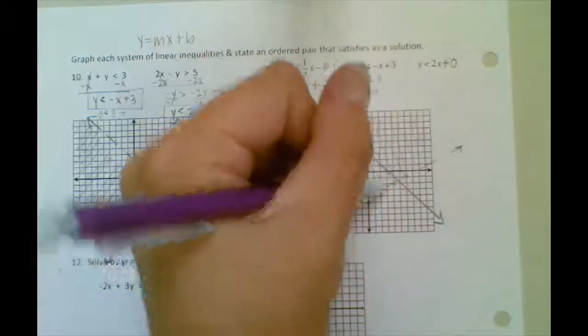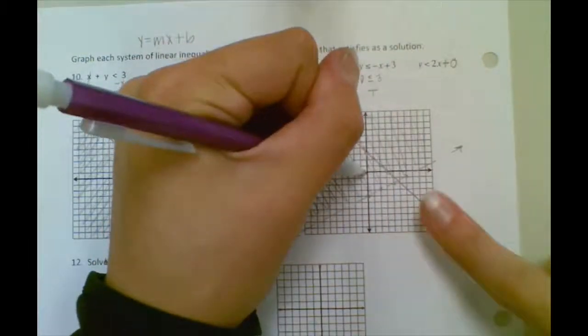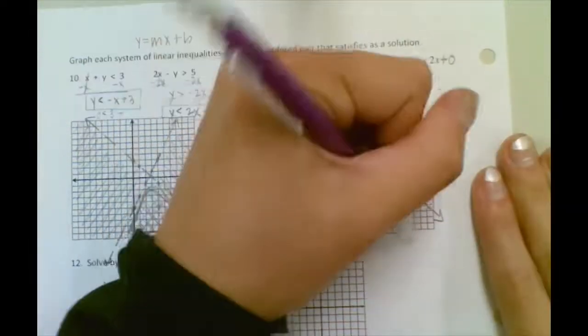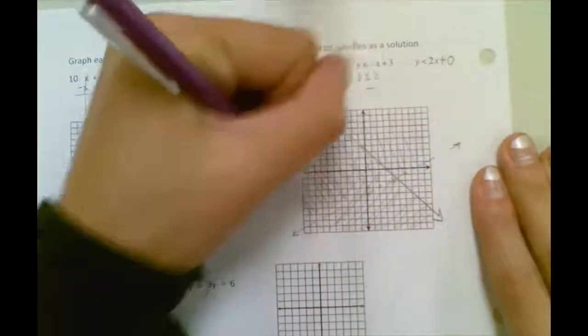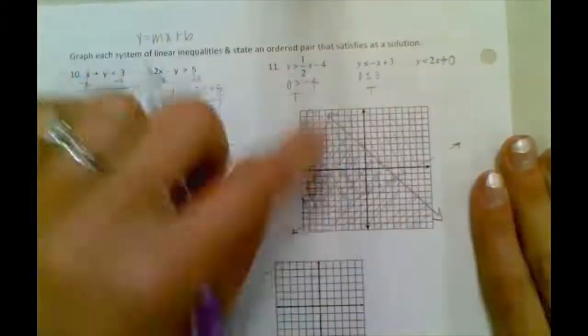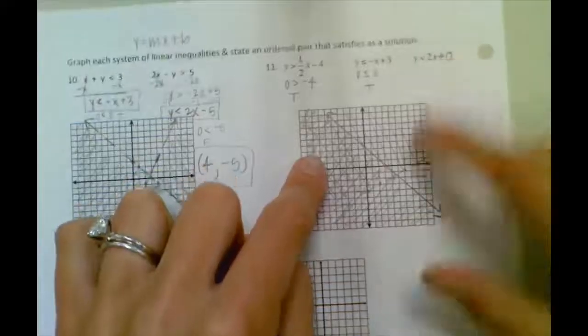So I'm going to shade on, wait, sorry, here's 0, 0. This is the line we're looking at. So I'm going to shade on this side. So far my solutions are here, but I got one more.